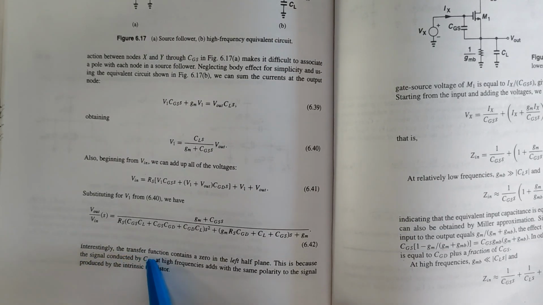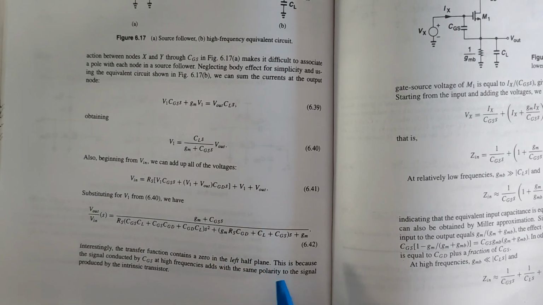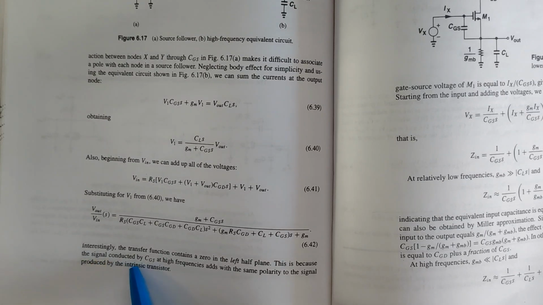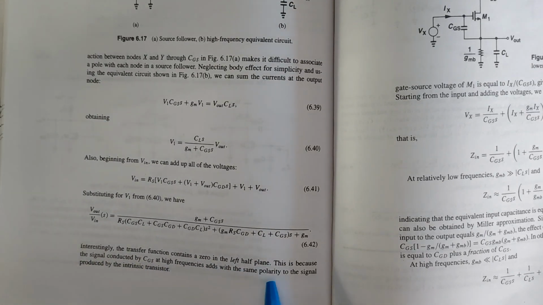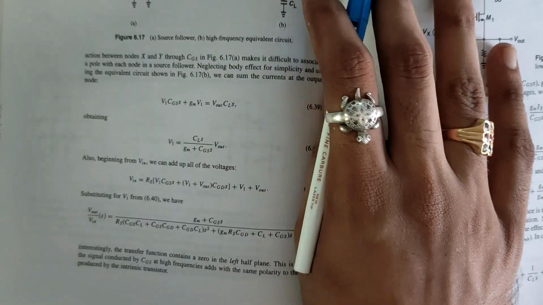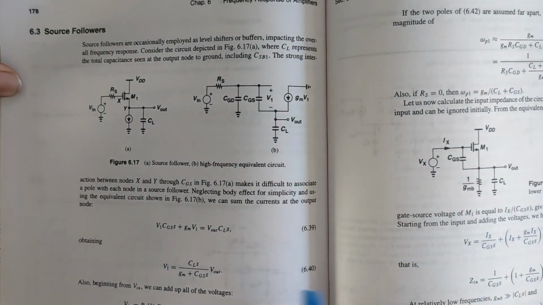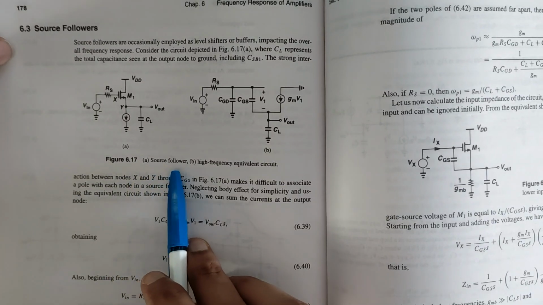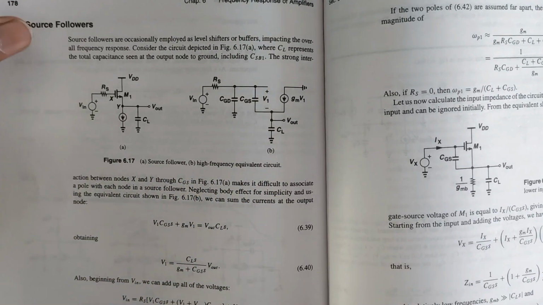Interestingly, the transfer function contains a zero in the left half plane. This is because the signal conducted by CGS at high frequency acts with the same polarity as the signal produced by the intrinsic transistor. Figure A, source follower. B, high frequency equivalent circuit.